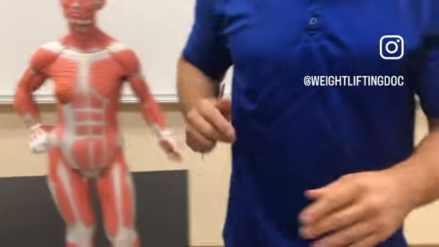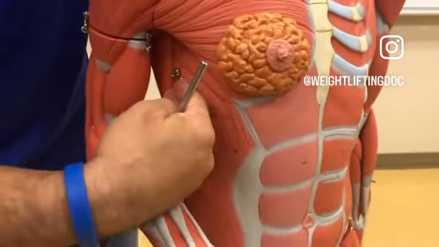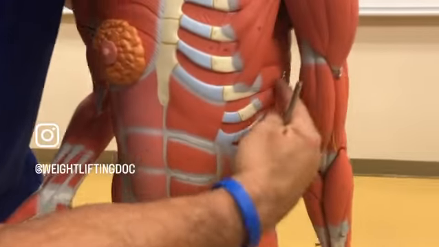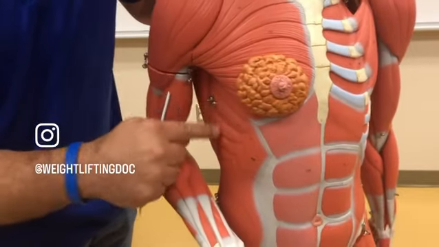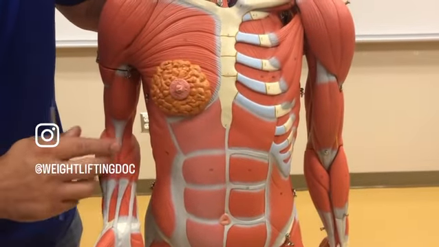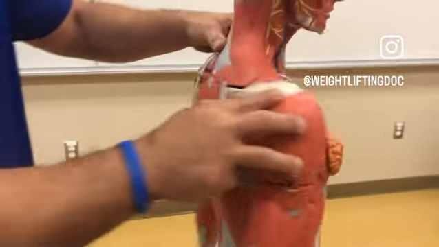Now, one other thing before we get off of the chest and abdomen area, we also have these muscles here. This is called serratus anterior. So you can see them on both sides, those prong-shaped muscles there. And that should take care of the abdomen and the chest. We'll go ahead and look at some muscles on the back now.